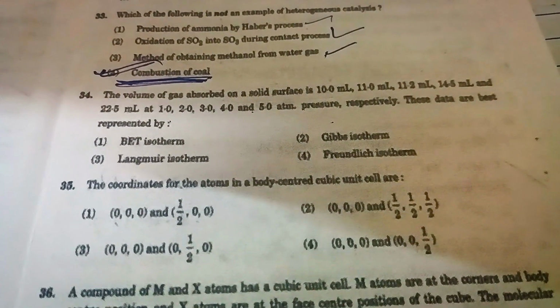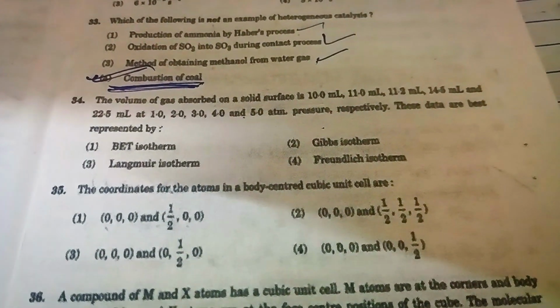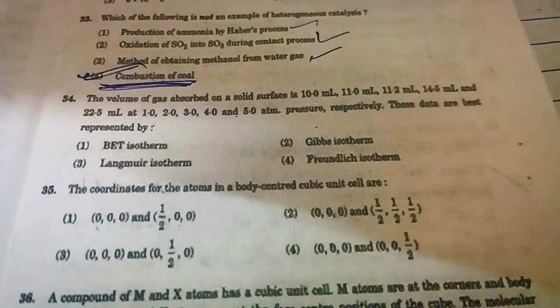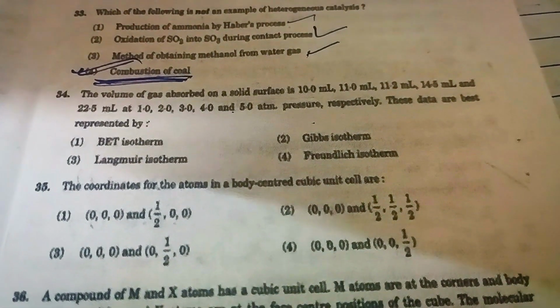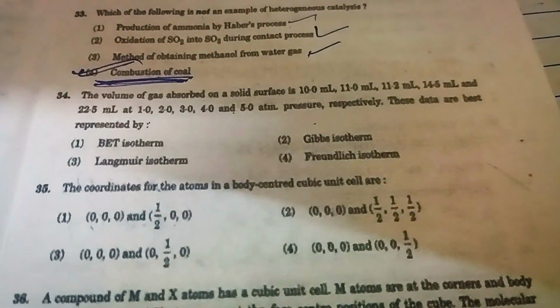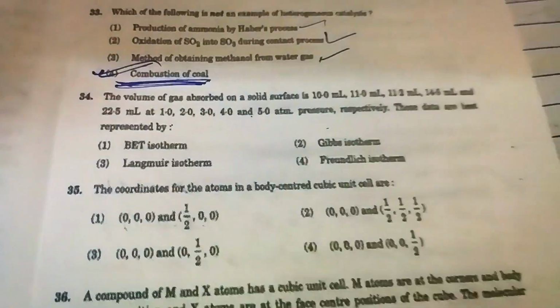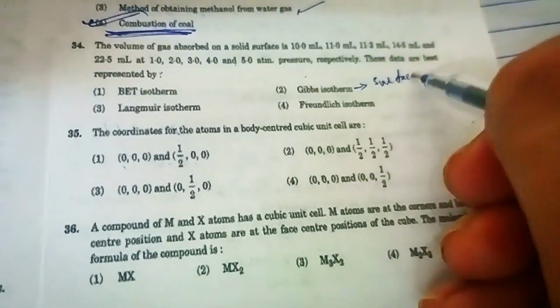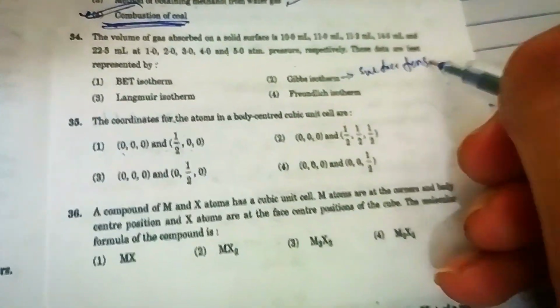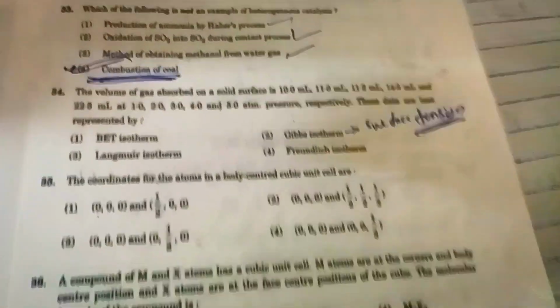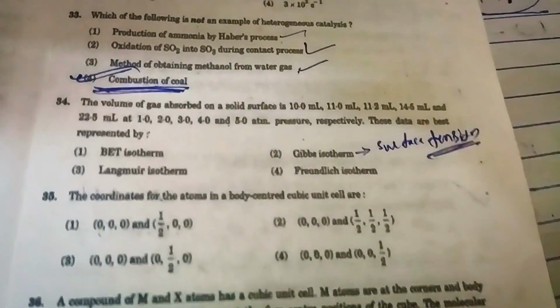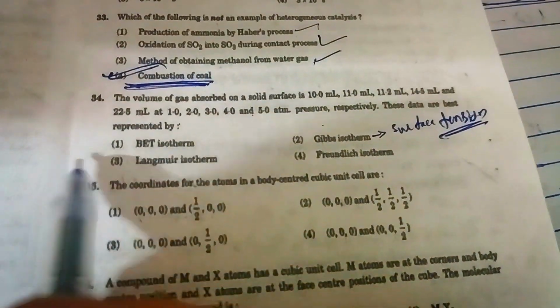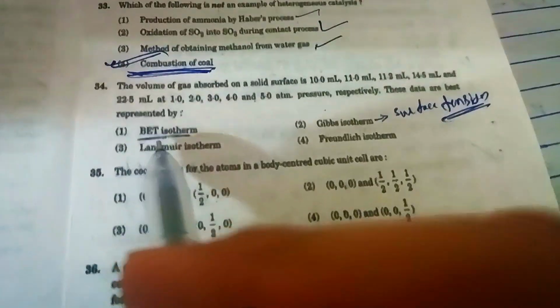BET, T is temperature. And the second option is Gibbs. It describes the relationship between surface excess concentration and the change in surface tension. This is for the surface tension, and this is for the volume of the solid.